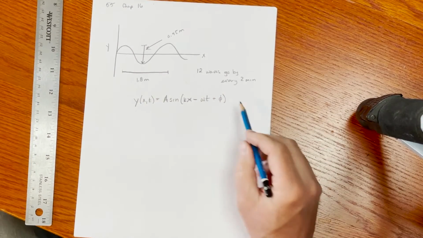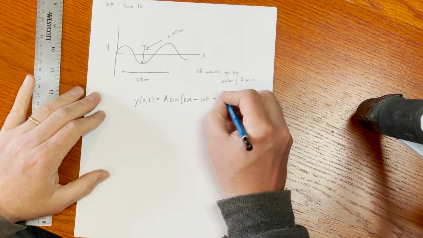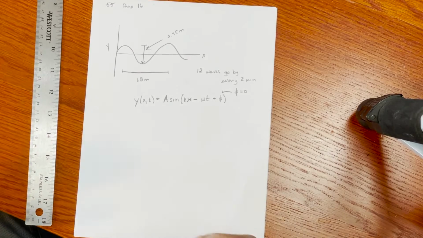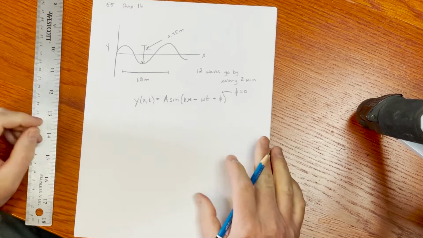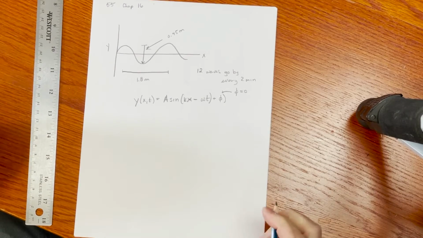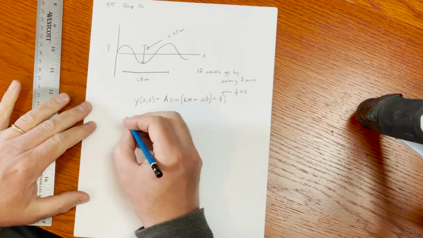Now, they didn't say anything about when we observe this wave, and so we don't really need to worry about the phase constant, so I'm just going to say this is equal to 0. You really only worry about the phase constant if you're comparing it to another wave. So we're just going to say that is the equation we need to worry about. So we need to find k, we need to find omega, and we need to find A.